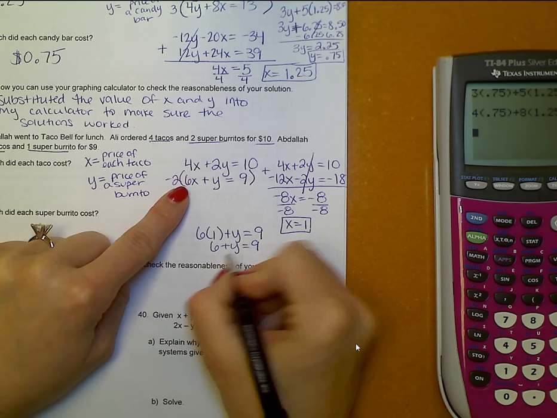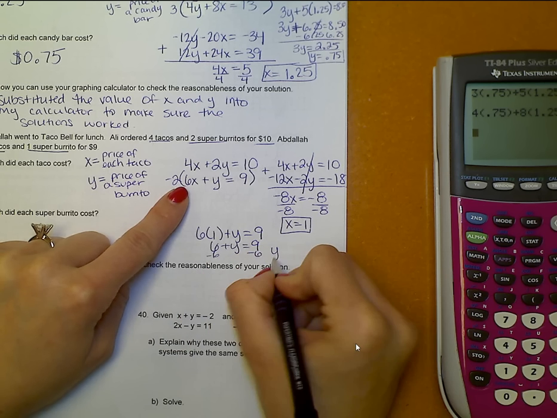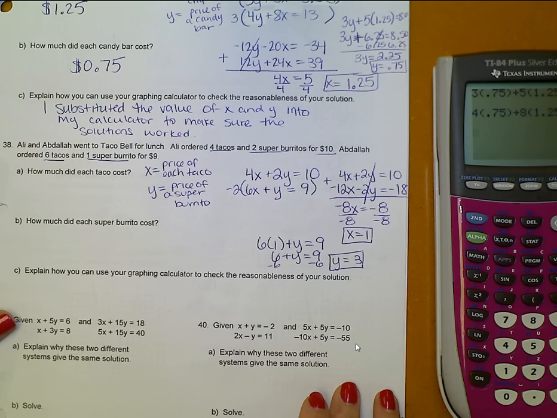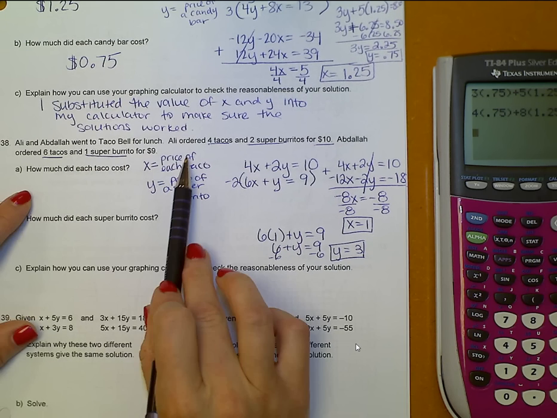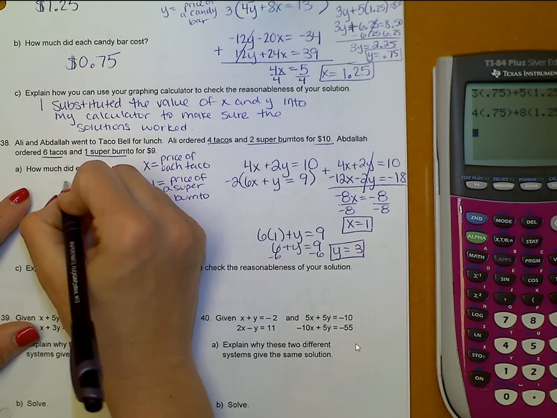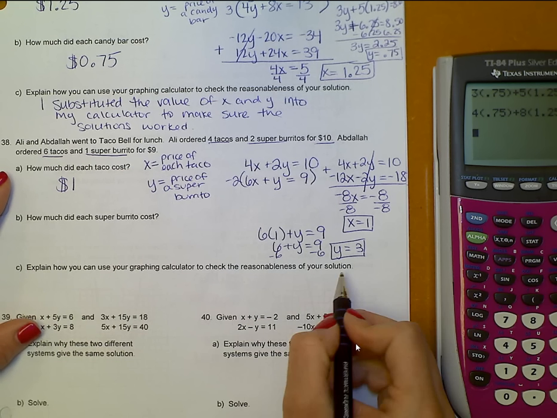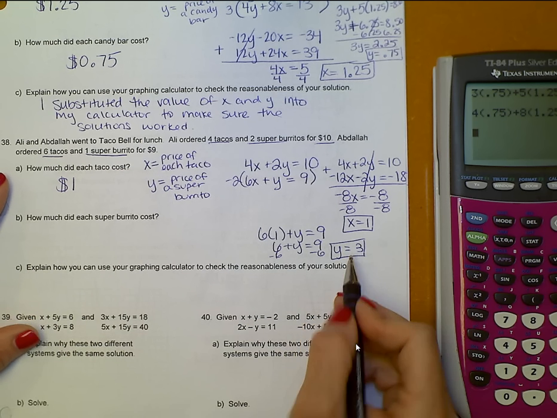Subtract 6, and I get y equals 3. So how much did each taco cost? And x was the price of each taco, so each taco cost $1. How much did each super burrito cost? y was the cost of a super burrito, and that was $3.